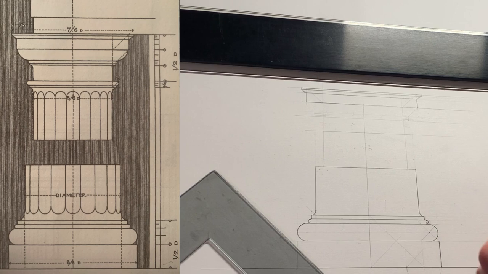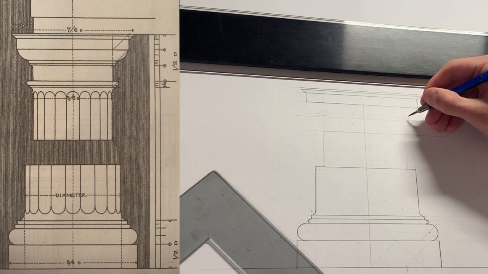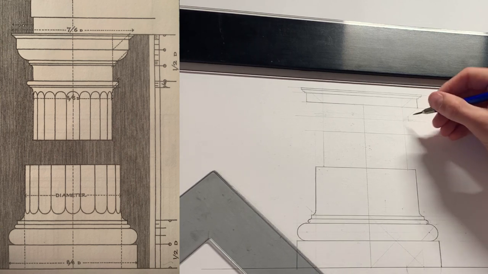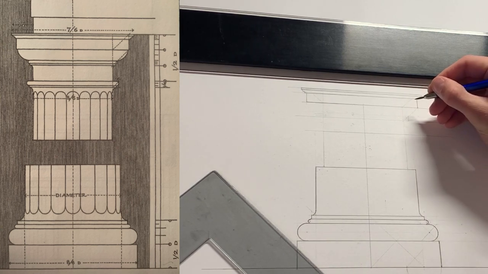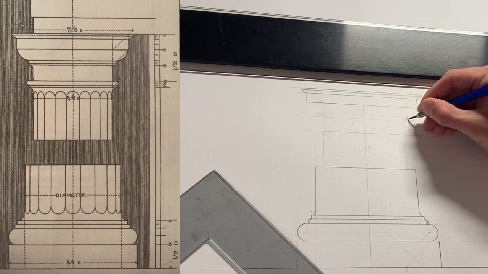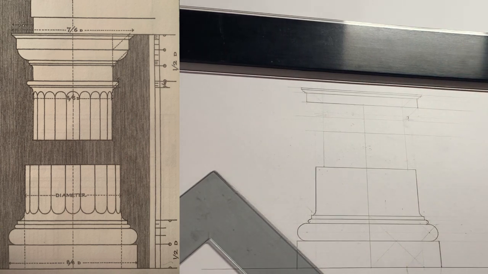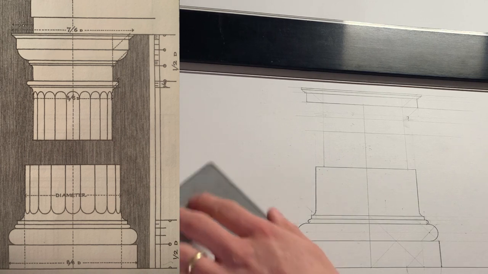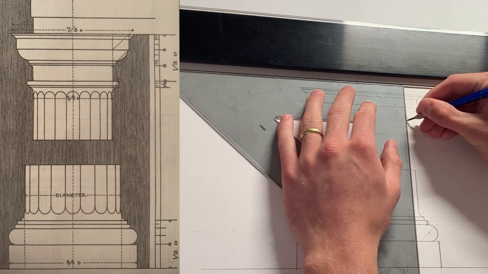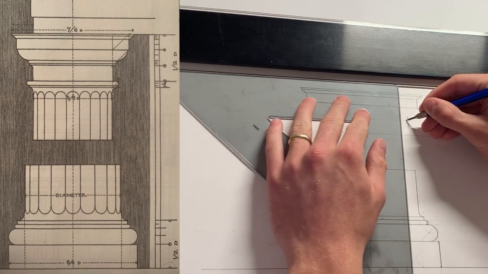Okay, and then you set your compass point to this intersection right here where the 45 meets this line dividing the top third from the bottom two thirds. You'll set your compass point at that intersection, which again, my compass doesn't go small enough to draw this accurately. So pretend I constructed this with the compass, even though I'm freehanding it. So you have that half round bead, and then below that, from where that compass point is, you draw a line straight down, and you have this fillet.